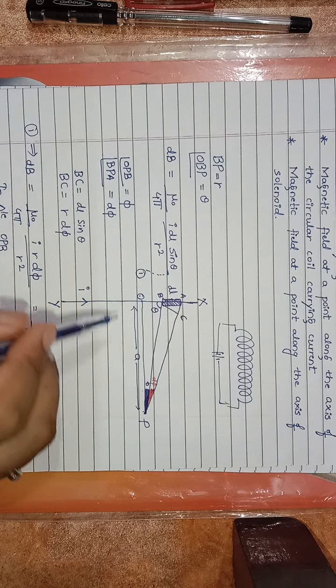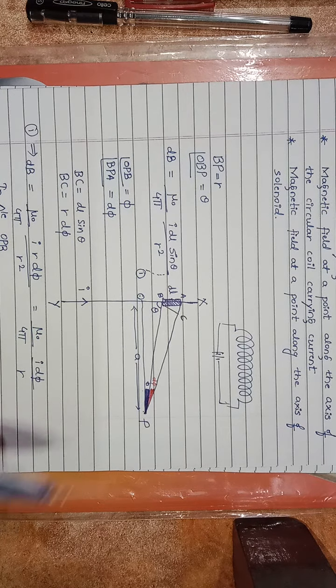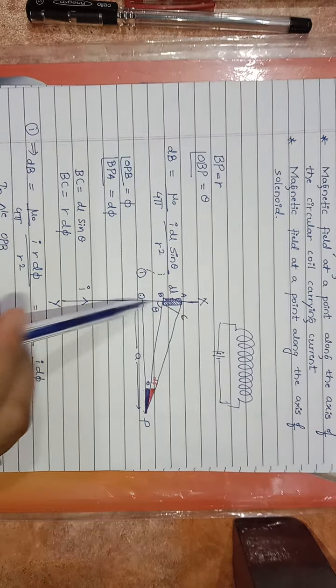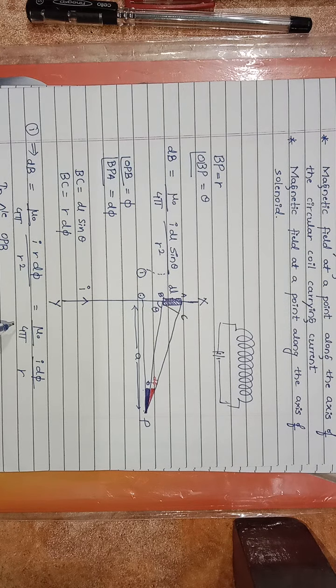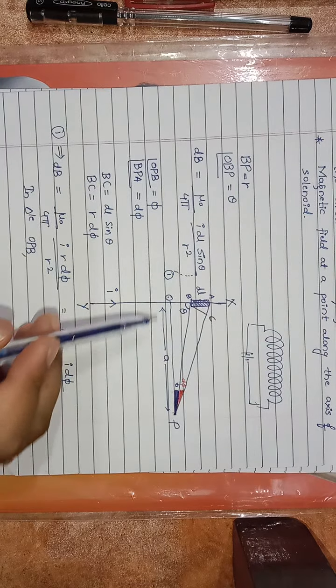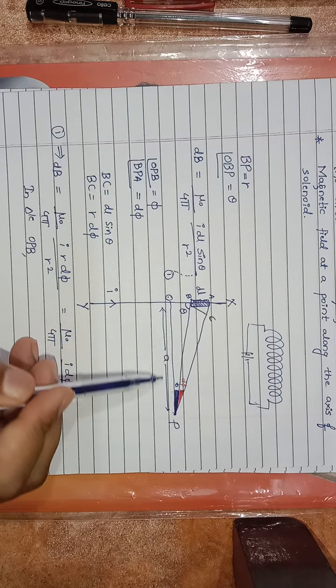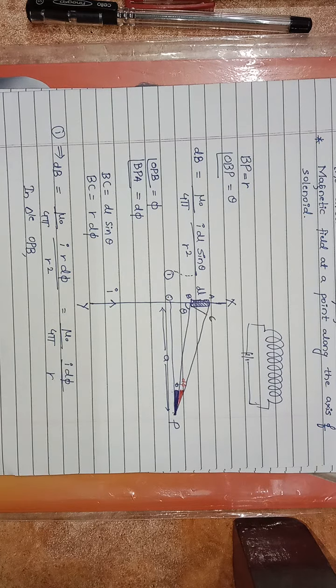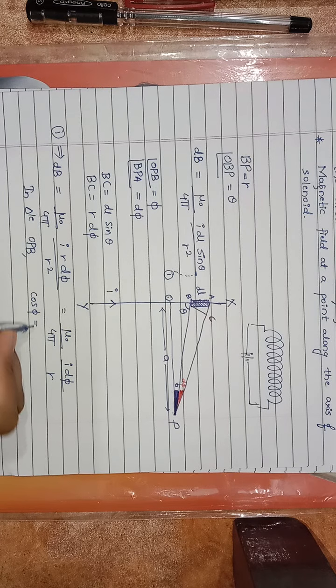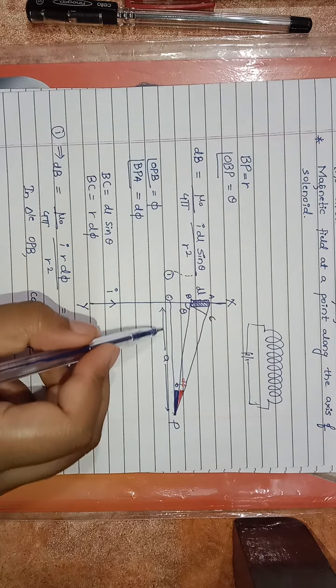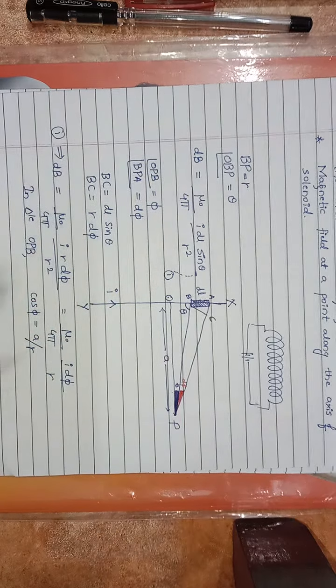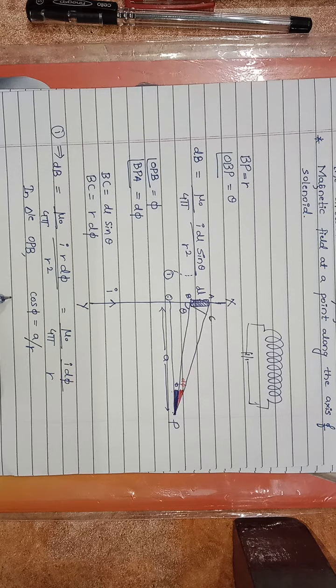Now in the triangle OPB, go on writing all those things. Write the heading, first derivation, considering all these things. Go on writing the derivation by yourself. Consider the triangle OPB. Can you write the value for cos phi? Yes, that is cos phi equal to A divided by R. This is A and R is BP, nothing but R. Hence R is equal to A divided by cos phi.